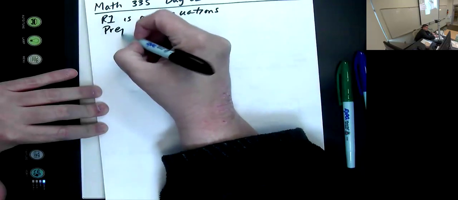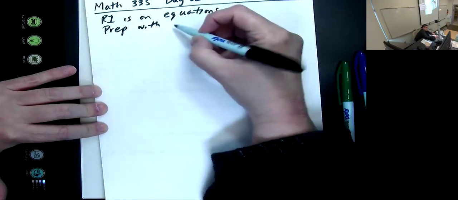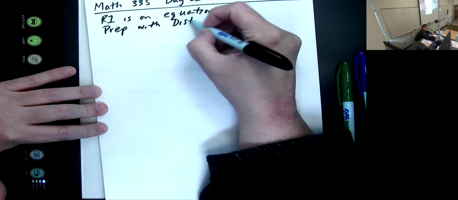R1 is on equations, so we're going to prep with distributions and some fraction work. Distributing and fractions.